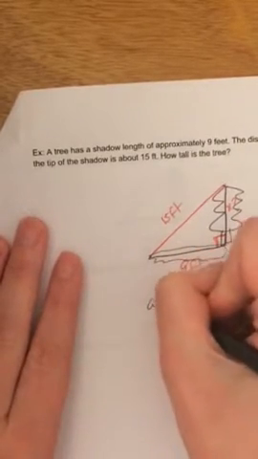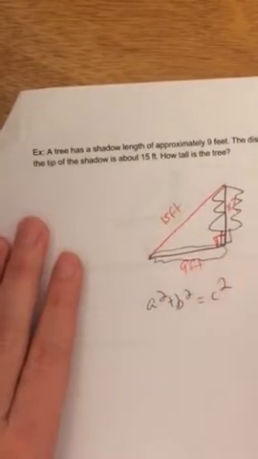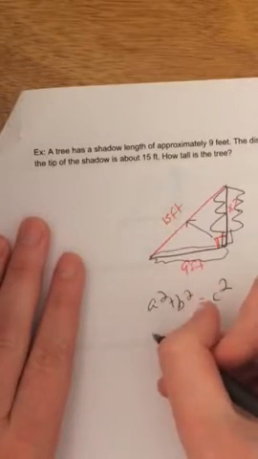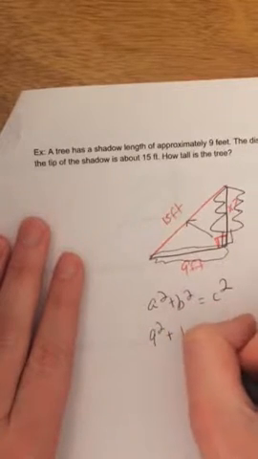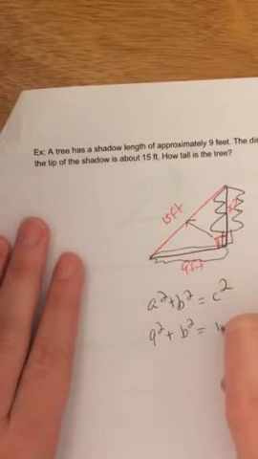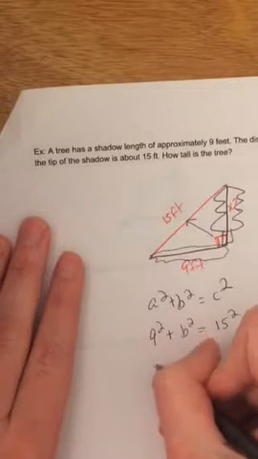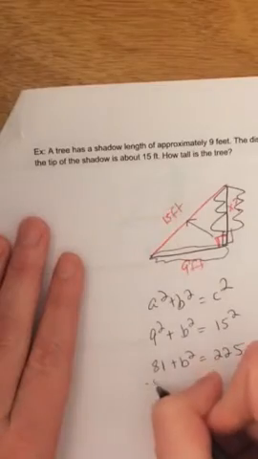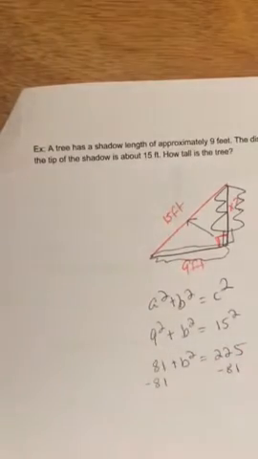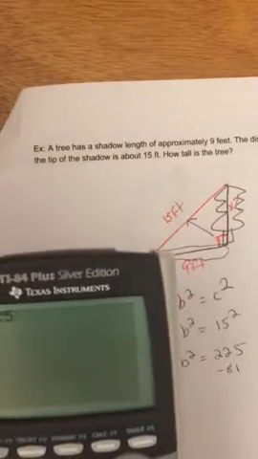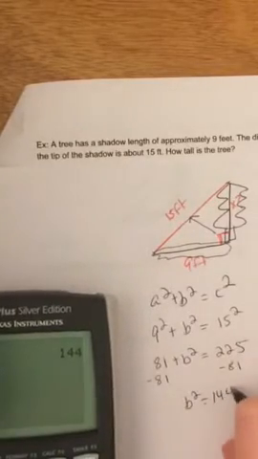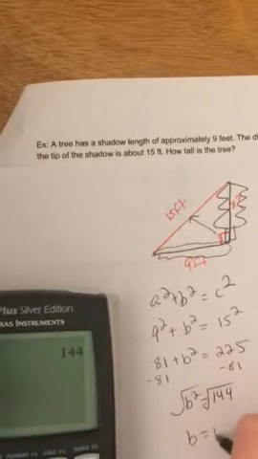So I know I have a squared plus b squared equals c squared. Remember, c is always across from my 90-degree angle. So a is going to be 9 feet, we'll just call x b in this case, and c is 15. So I get 9 squared is 81 plus b squared equals 225. Subtract 81 from both sides. I don't think this is going to be perfect, but let's see. Yes, it is. So b squared equals 144. When I square root both sides, I get b equals 12.